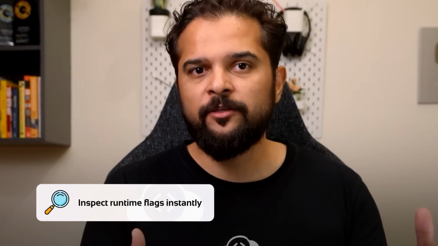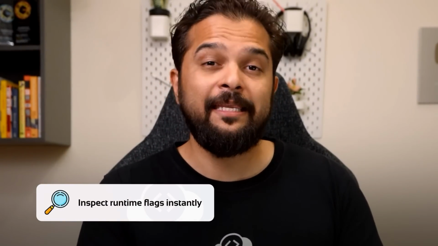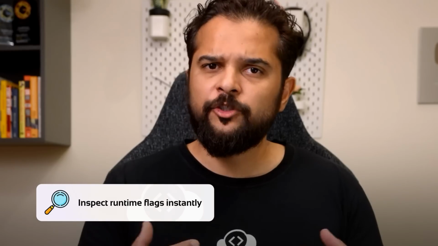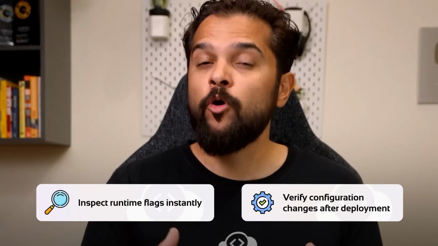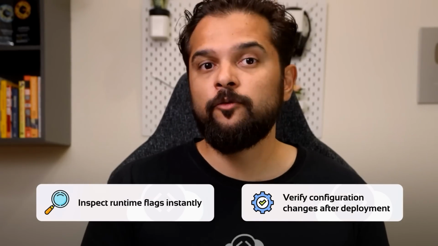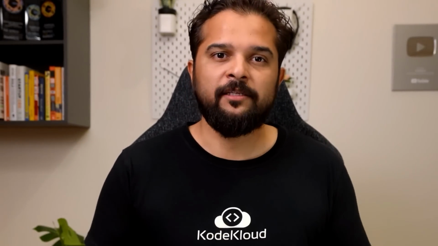So how does this feature help? Well, it lets you quickly inspect runtime flag values to identify any configuration issues. Plus, it ensures that modified flags have been properly applied after a deployment, giving you peace of mind that everything is working as expected. Now, there are a few key things to keep in mind.